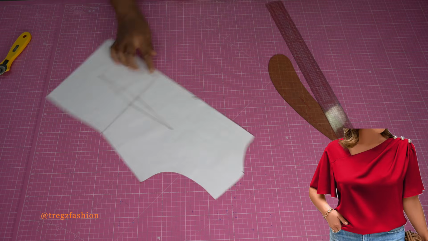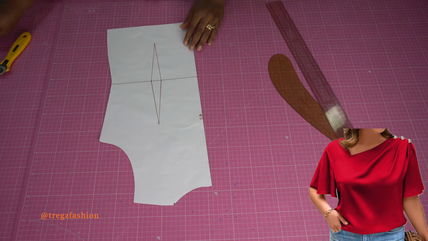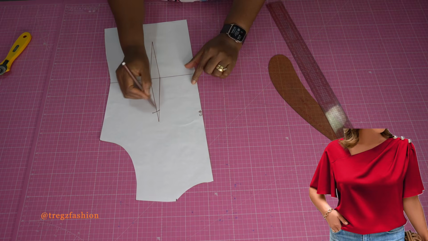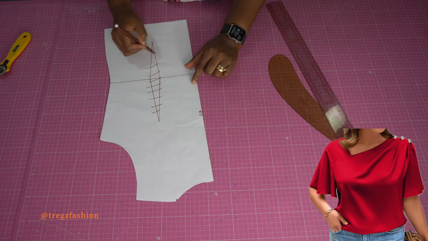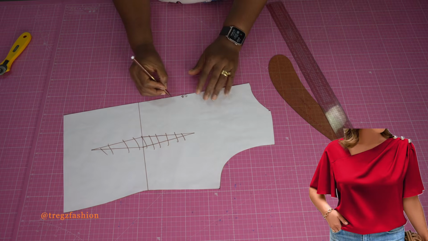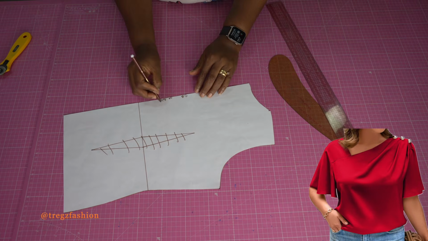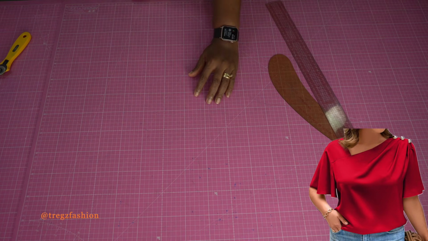So it's actually only the neckline that we need to modify for the back side. This one, you're going to cut it on fold. So this side is going to be placed on the folded part of your fabric. Okay, so that's it for the back side.